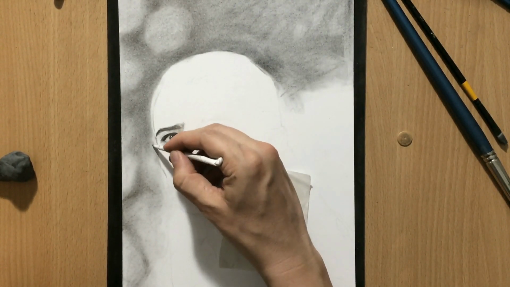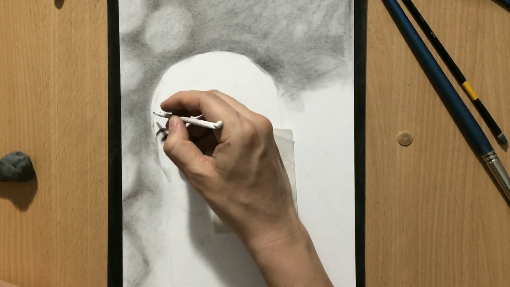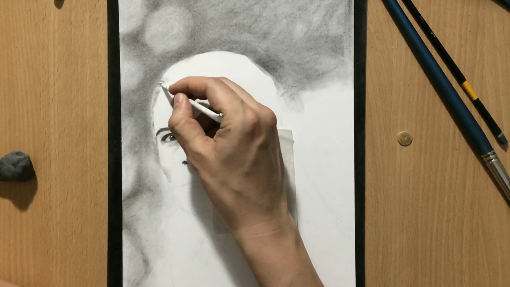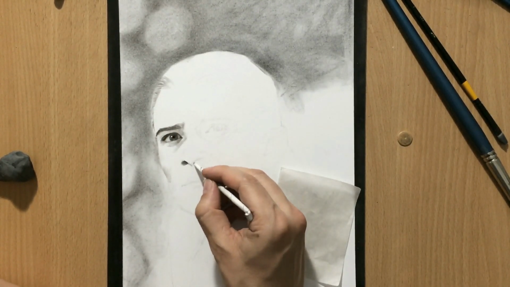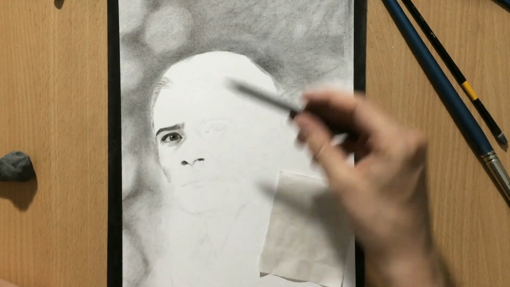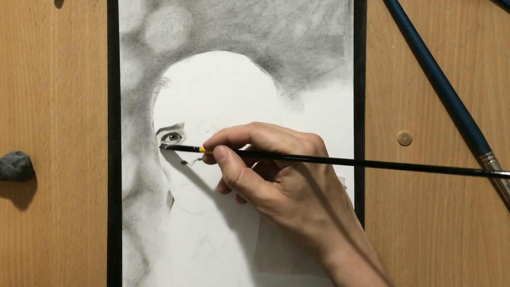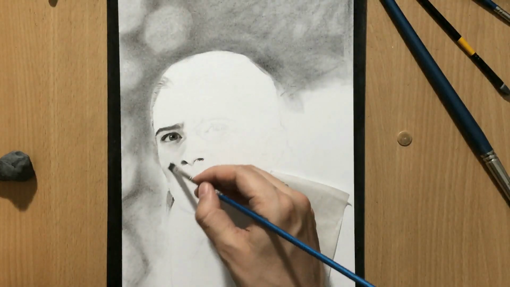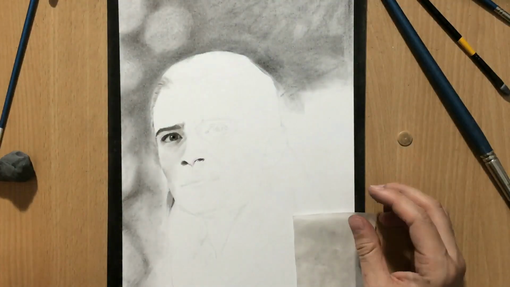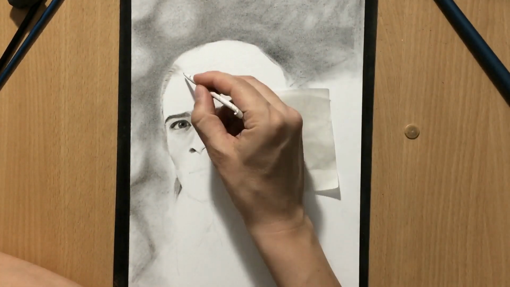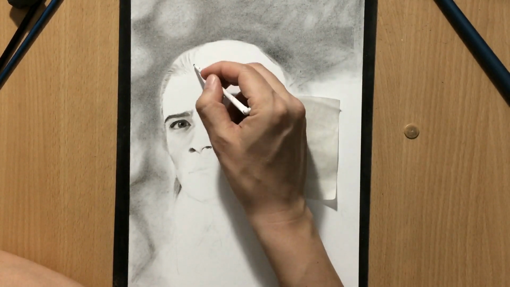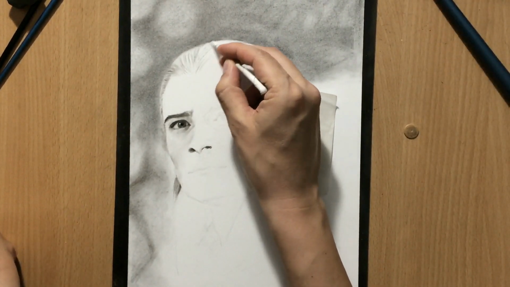And you can see that I did a lot of the shading with my tortillon, which I also use as a drawing tool when there's a little bit of charcoal on it. I use it to draw some of these lighter lines where I don't want as much value or as much texture. And also the pencils that I'm using, a lot of people ask about the brands.